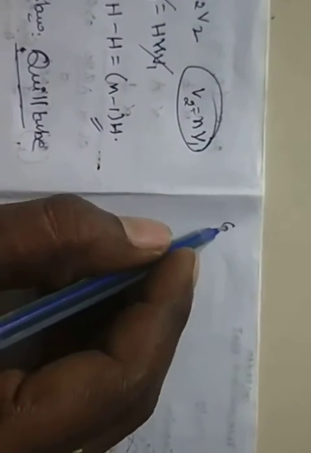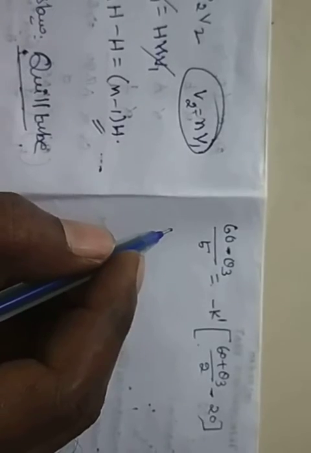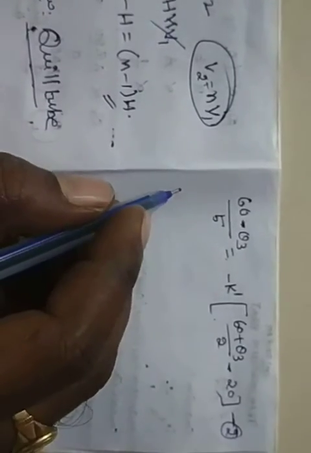Next, in equation 2 we want to find theta 3 from 60, in t2 equal to 5 minutes: (60 minus theta 3) by 5 is equal to minus k dash multiplied with ((60 plus theta 3) by 2 minus theta s, 20). This is equation 2. Now take the ratio of 1 and 2.